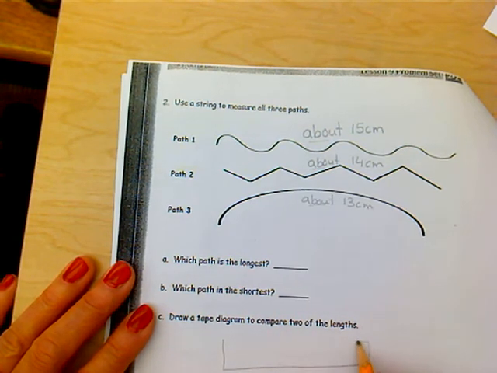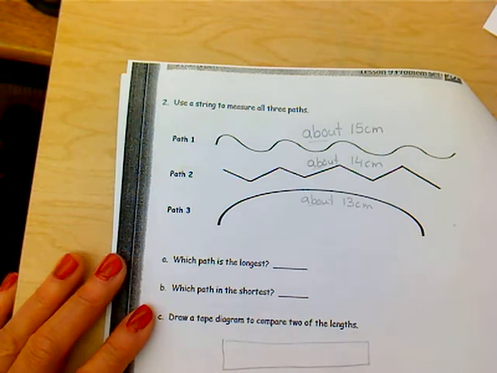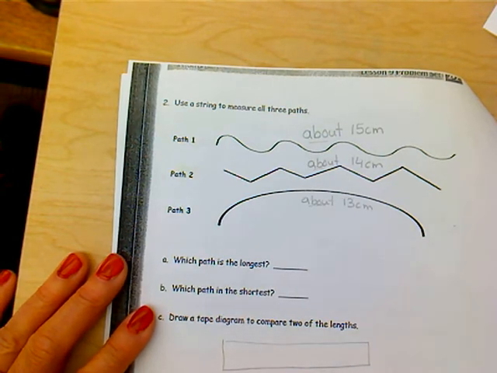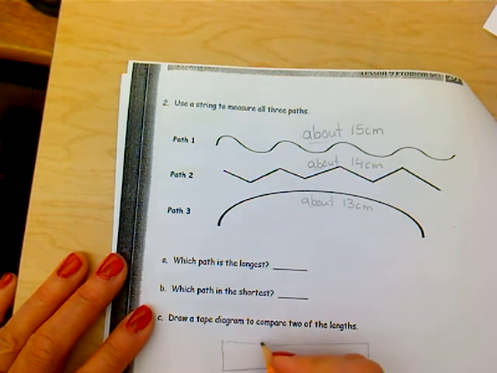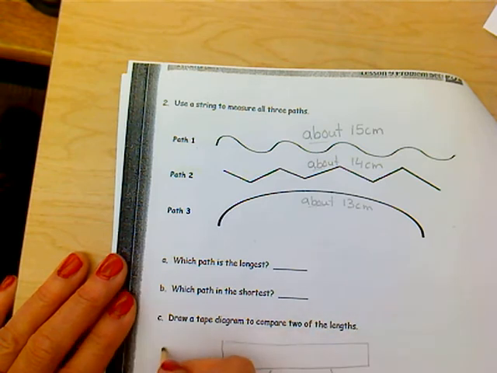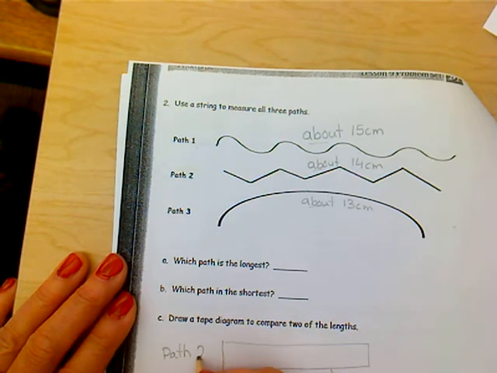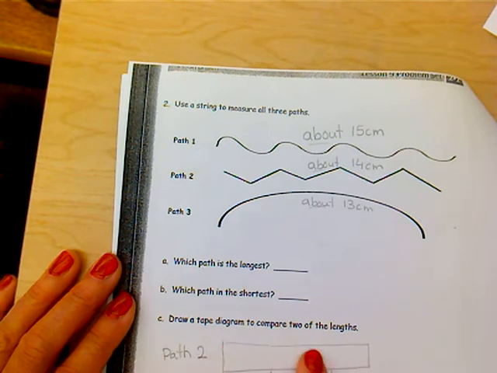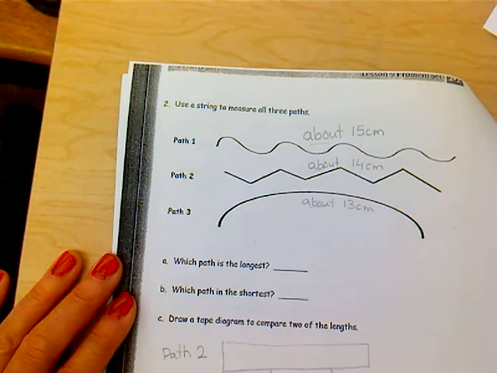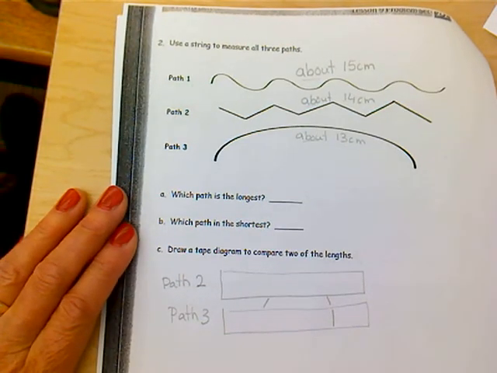Here we go. Here's our tape diagram to compare the two lengths. Here's my tape diagram, and I am going to be comparing these two lengths. So this one is path 2, and this one is path 3. Okay, so you're going to use path 2 for this one and path 3 for this one, and you're going to answer these 3 questions. Oops, there we go. So shut the video off, take a moment, and figure that out.